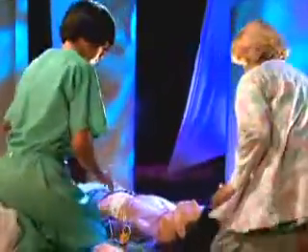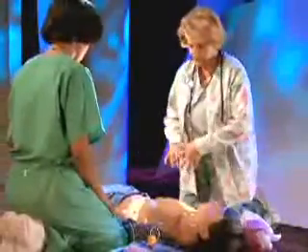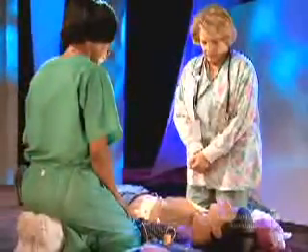Begin CPR. After 5 cycles of 30 compressions and 2 ventilations, pause for the AED to analyze. Analyzing heart rhythm. If indicated, press the shock button and switch rescuer roles. No shock advised.